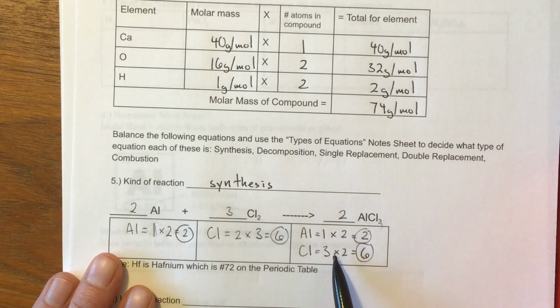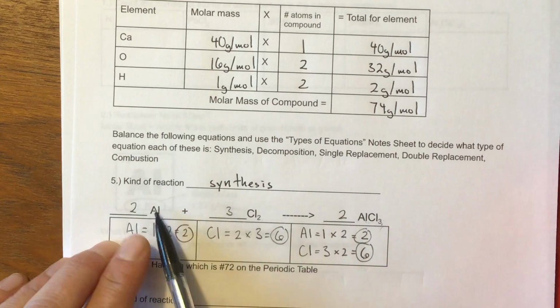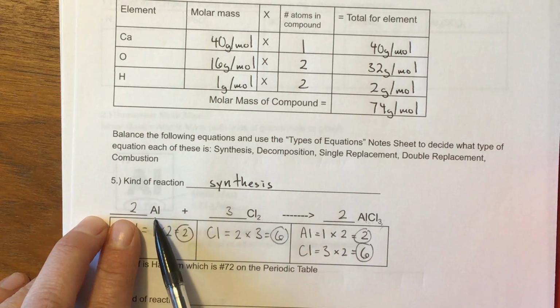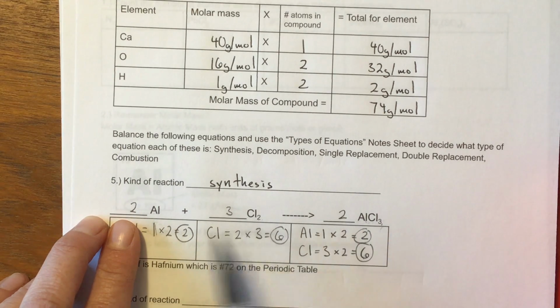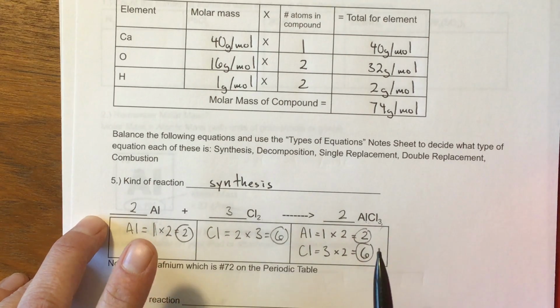I can never change the subscript. I'm going to start on the left with the first element that I come to, compare it to the other side, and add to the side that has less, usually.